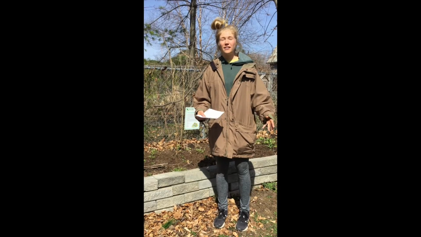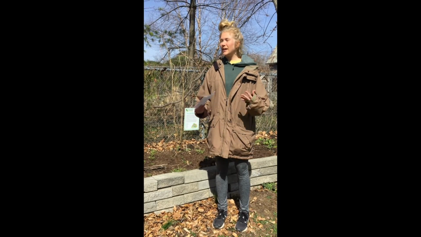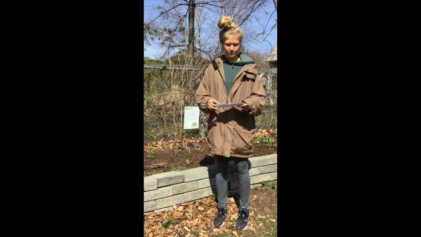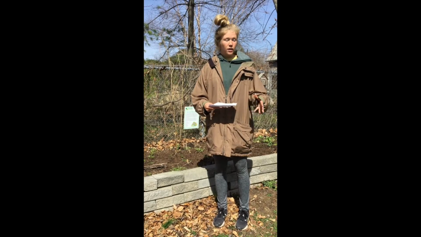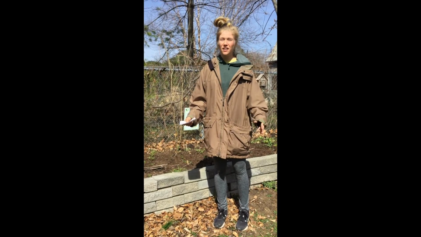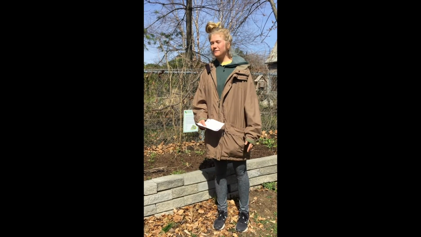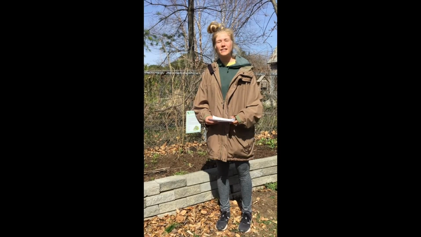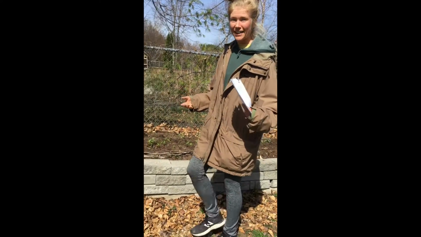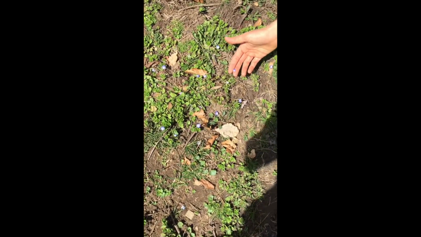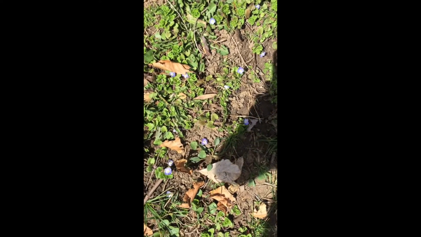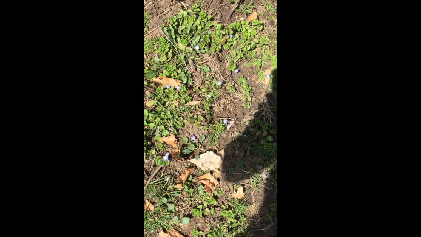We can fill our yards with flowers. So we like to plant a variety of native wildflowers for them to feed on. Our lawns, they also contain a lot of native wildflowers. They might be seen as weeds, but the flowers are also a food source for the insects that we have living in our area. Right now we have these little bluets coming in through the soil here, and those are definitely a good source of food for the pollinators.